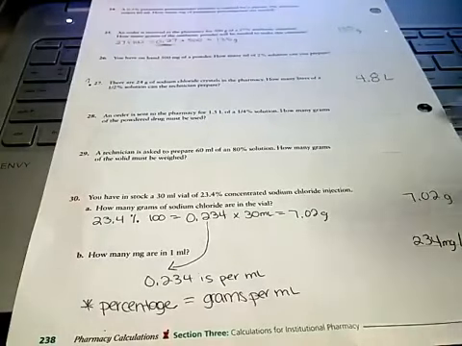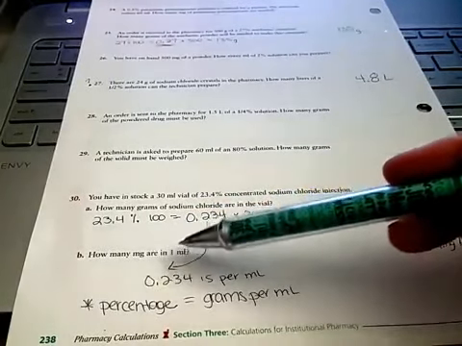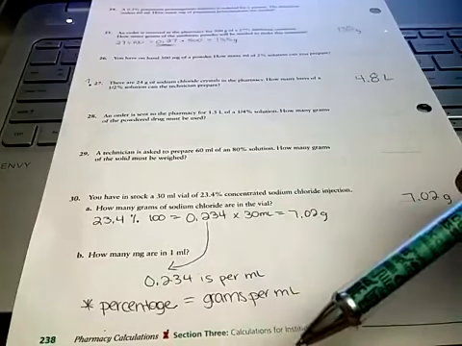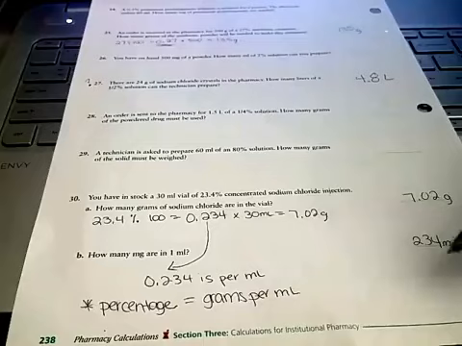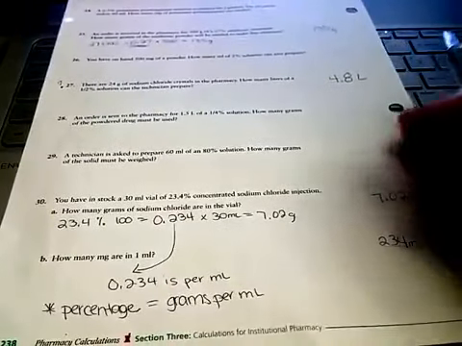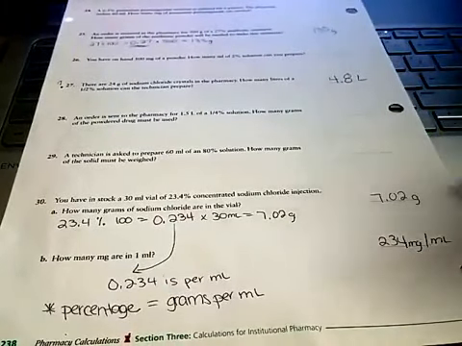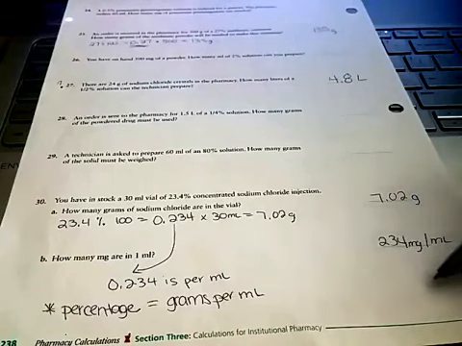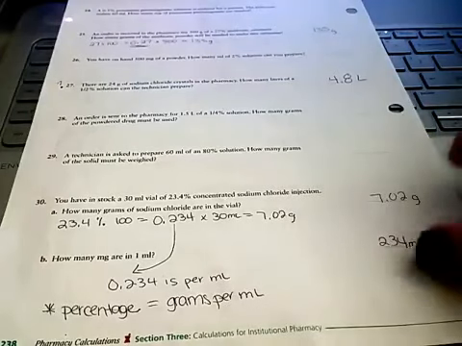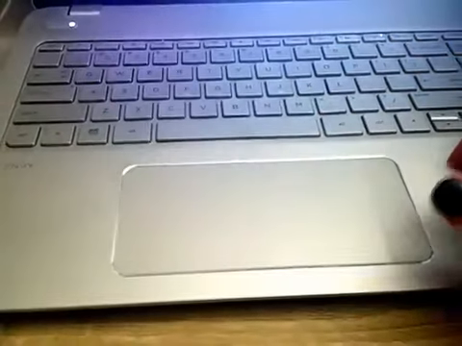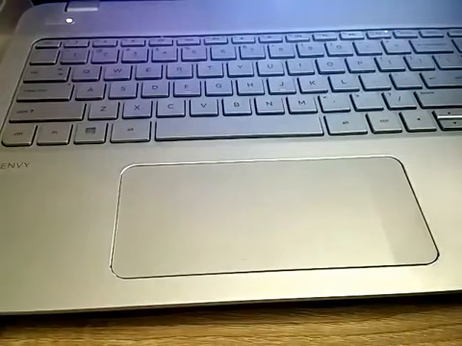Okay, and then when it asks you how many milligrams are in that 1 ml, you're going to convert 0.234 grams into milligrams because nobody says 0.234 grams. You say 234 milligrams per 1 ml. Your percentage equals your grams per ml. Let me make sure. Okay.